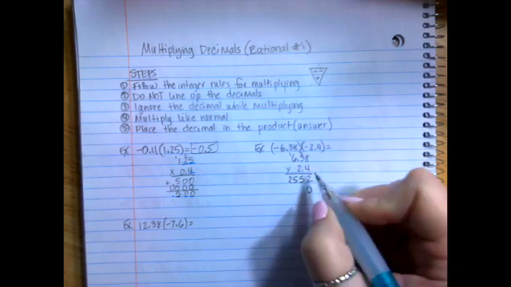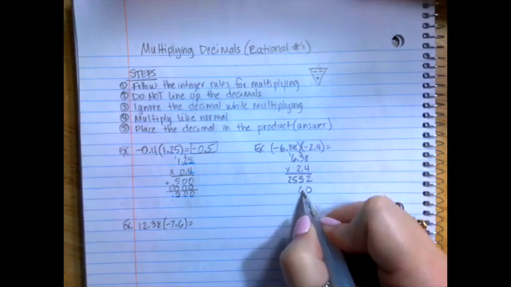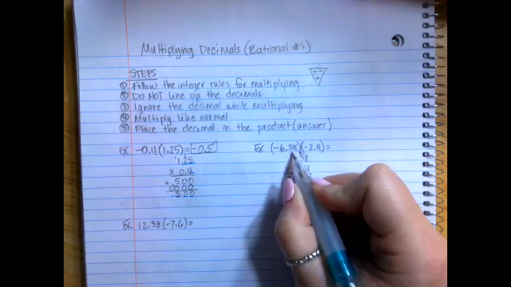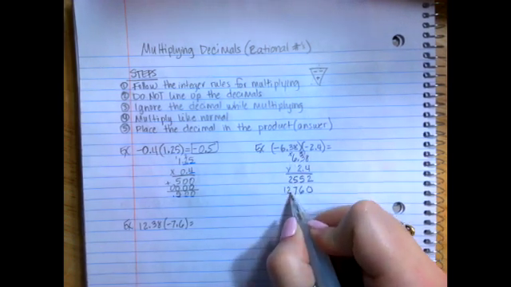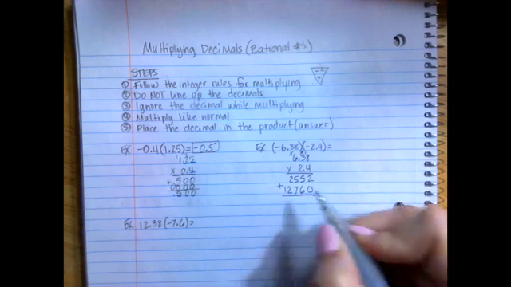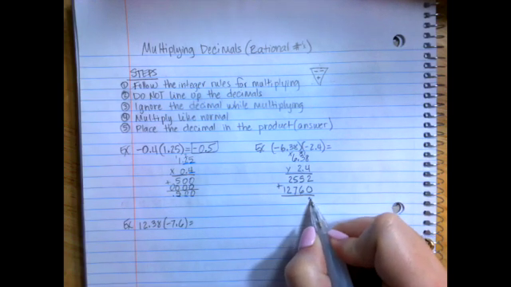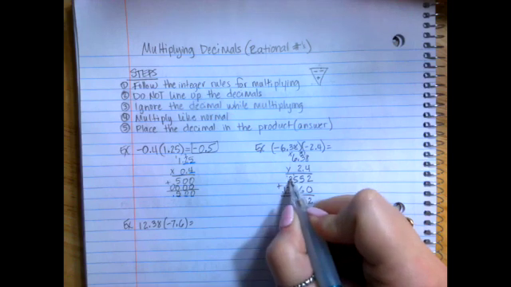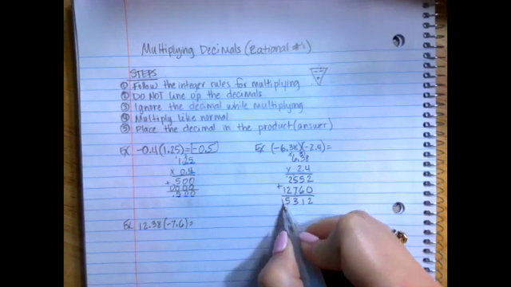Okay, add a 0 for place value. You get 16, 6, 7, and then you get 12. Now I'm going to add those up. So I get 2, 11, 12, 13, 4, 5, 1.